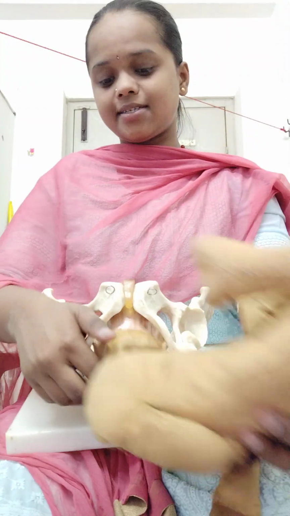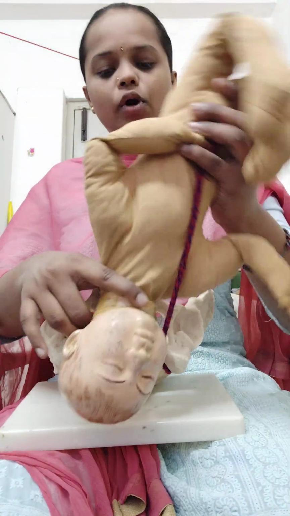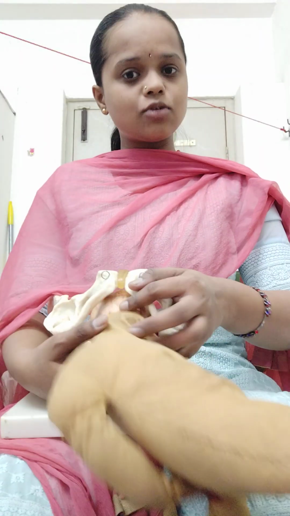Sorry, my pelvis and skull are too tight, so it's not coming, so that is why the head delivers. Okay, or you can do something called the Mauriceau-Smellie-Veit technique.